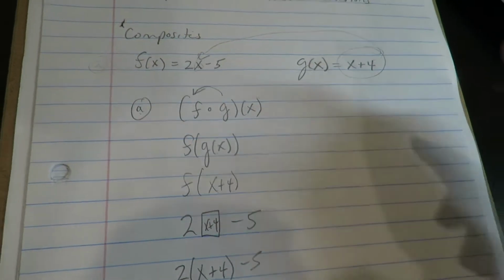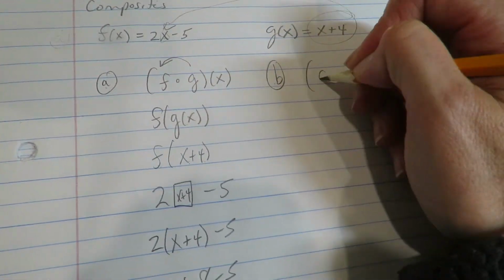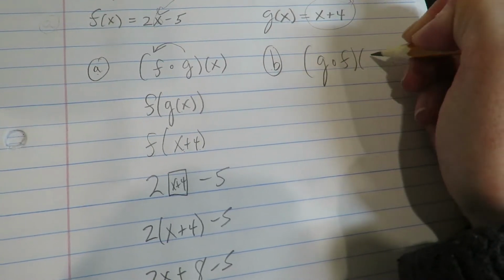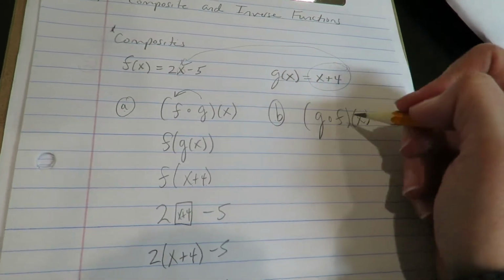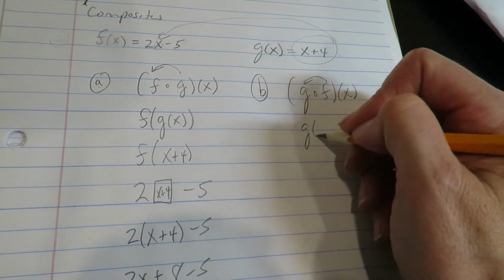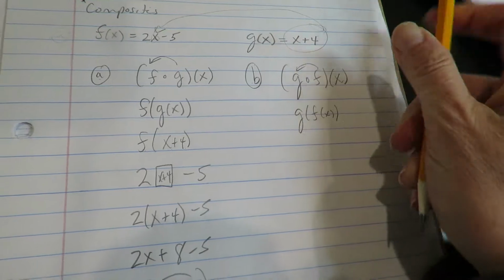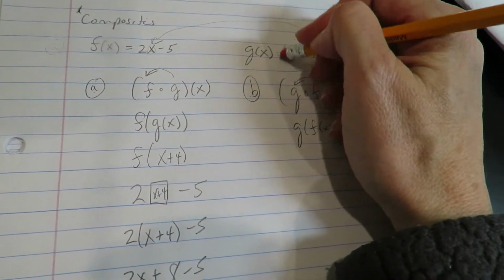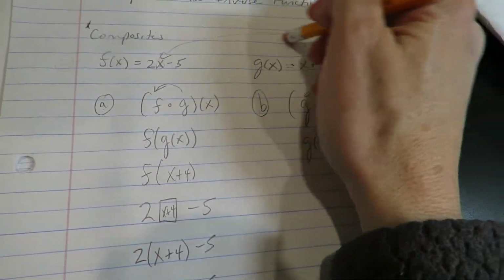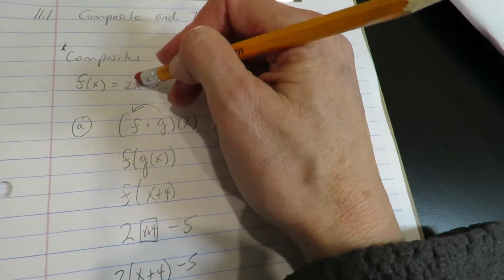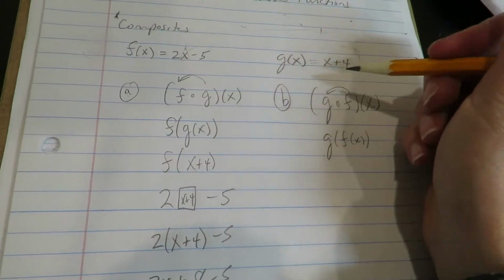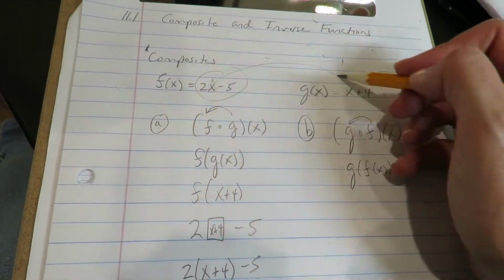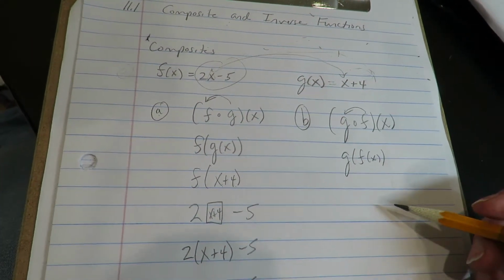All right, now if we do it the other way, for instance, if we do g composite f, that would mean now we're sticking f into g. So now where the x is in the g function, we would plug in the f.